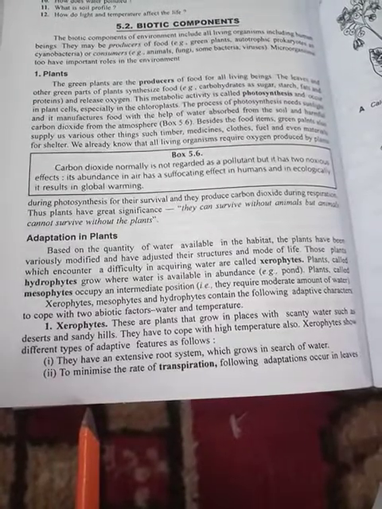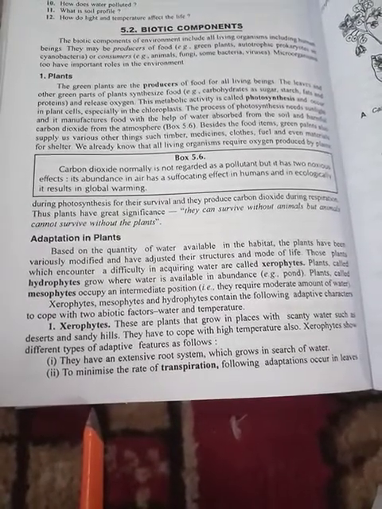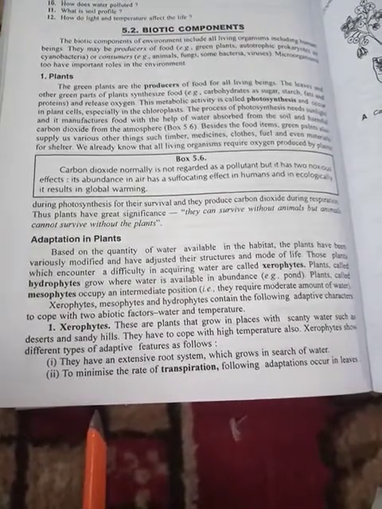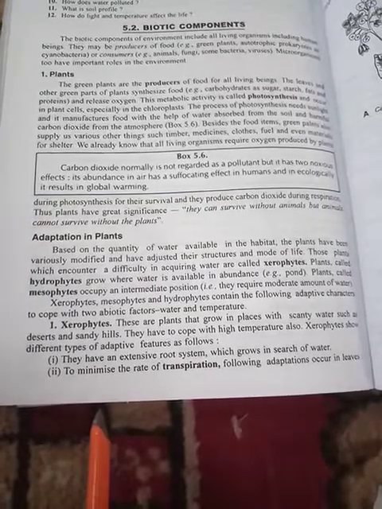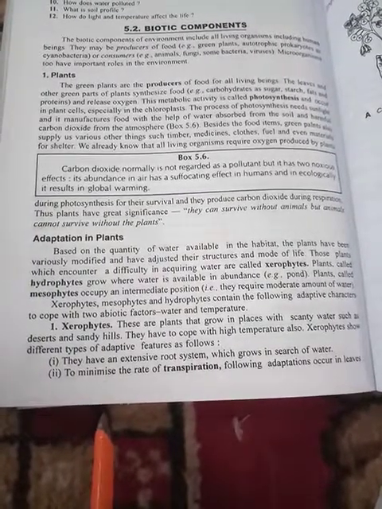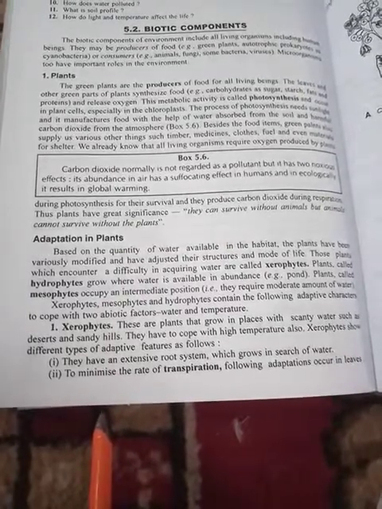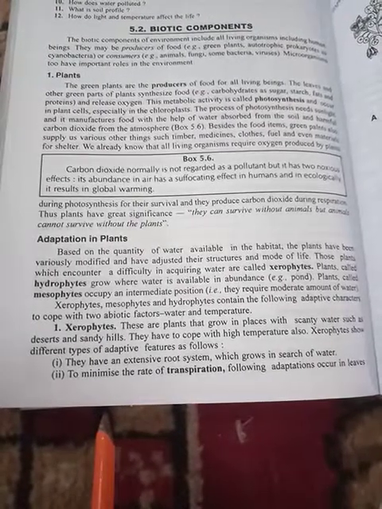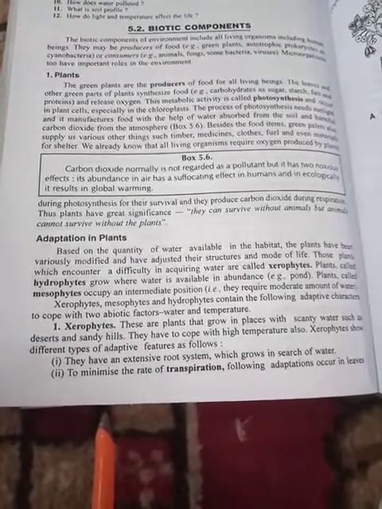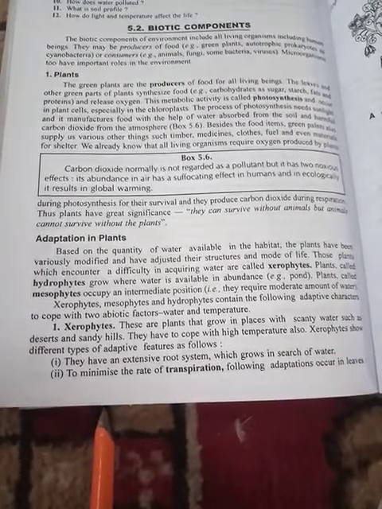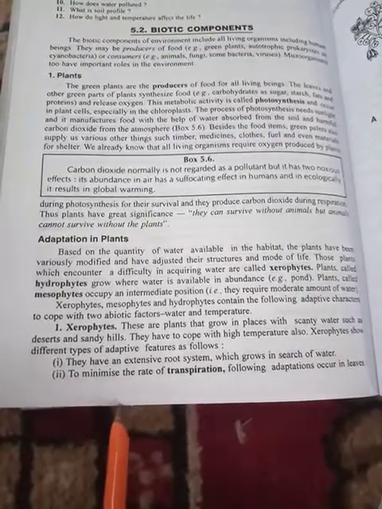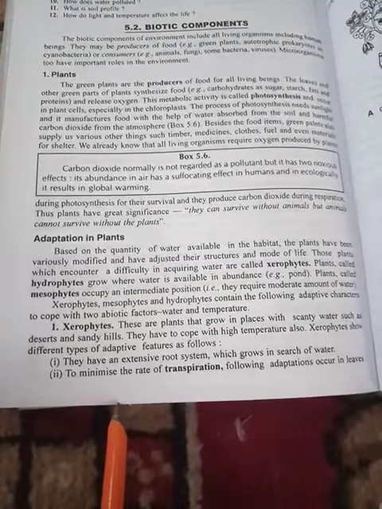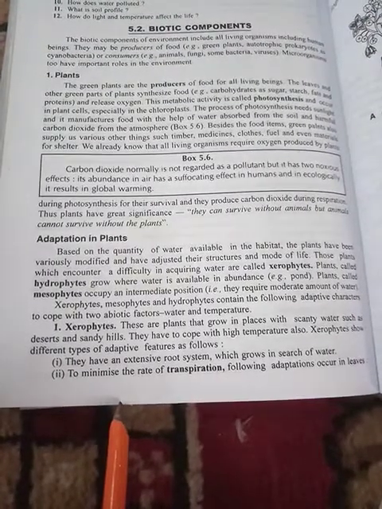The plants which encounter a difficulty in acquiring water are called xerophytes. So, dear students, on the basis of the availability of water, the plants modify themselves accordingly. The plants are classified into three categories. One category is called the xerophytes. Second category of plants is hydrophytes, and third category of plants are mesophytes.